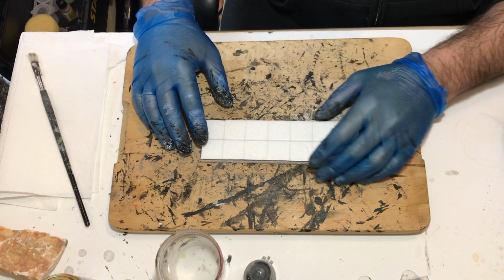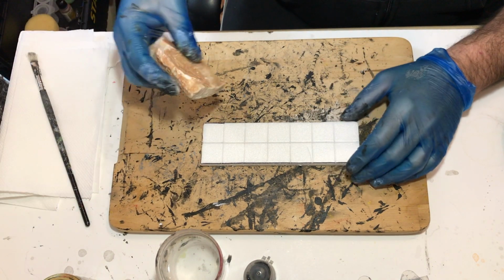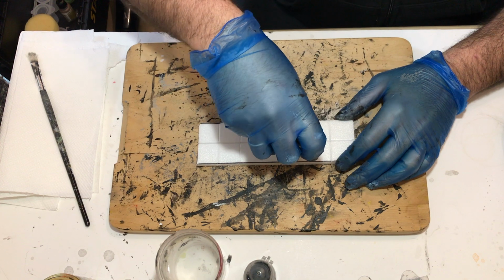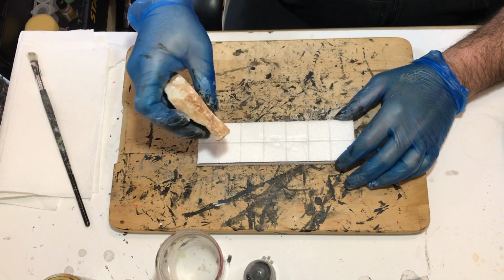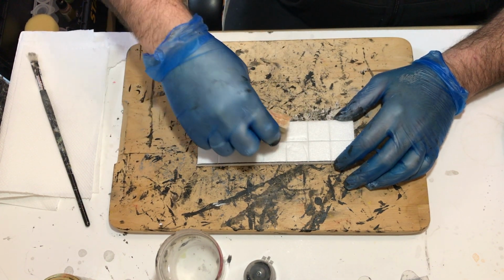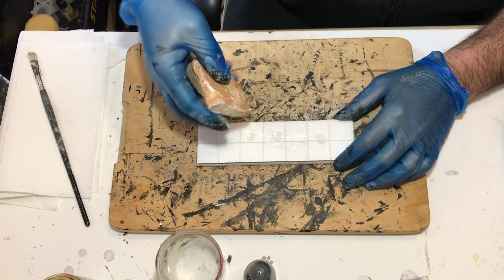First part is the most fun one. We are going to batter the stone floor. Method 1. We push the stone against the foam surface. This will generate crevices and cuts.